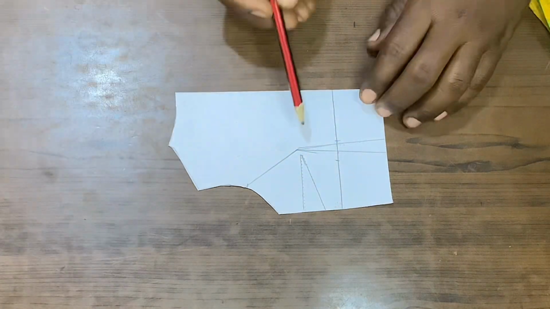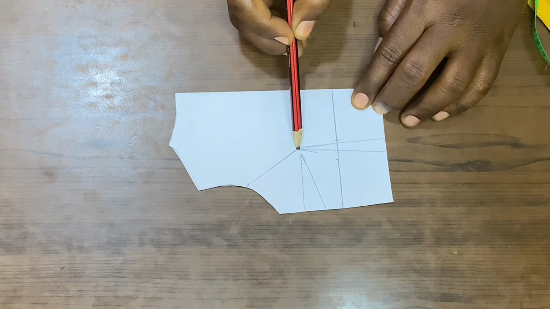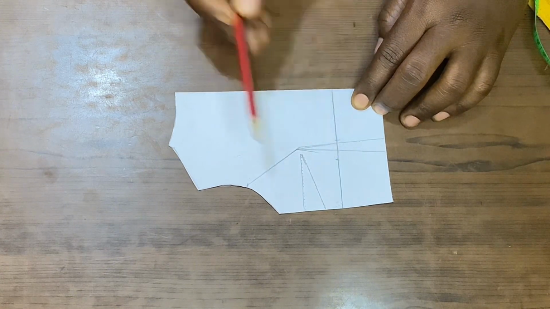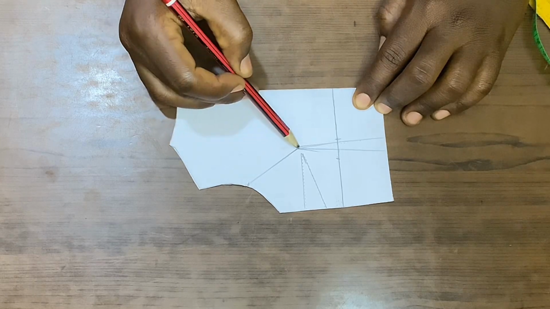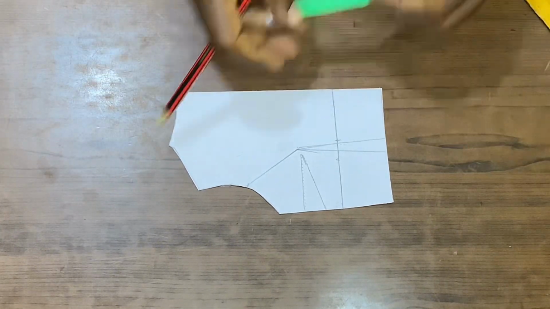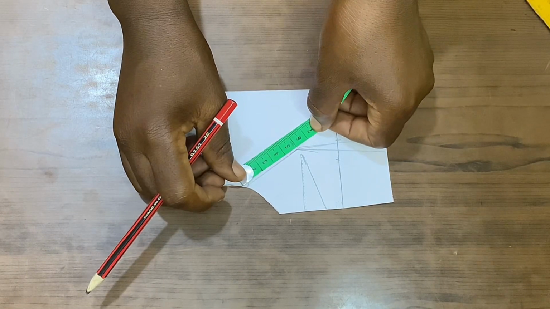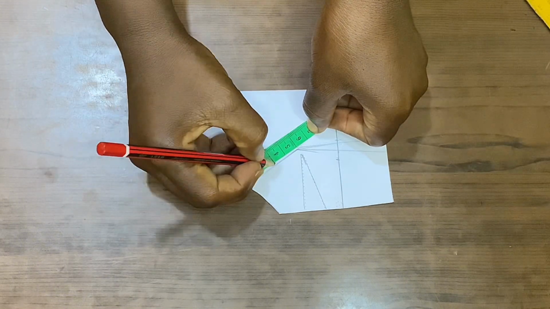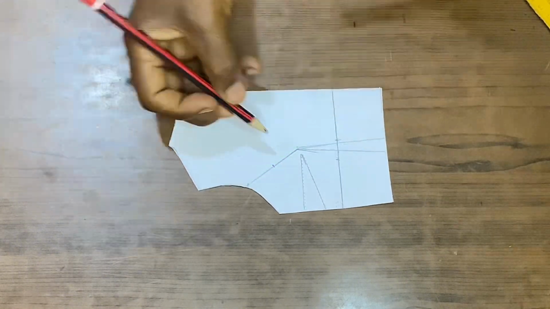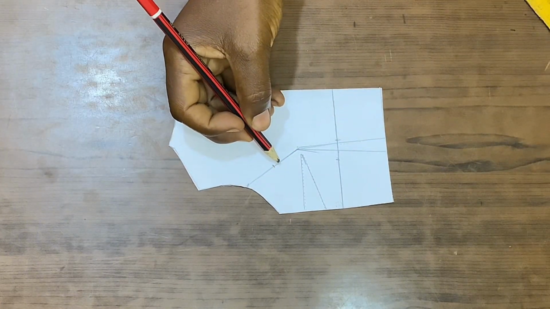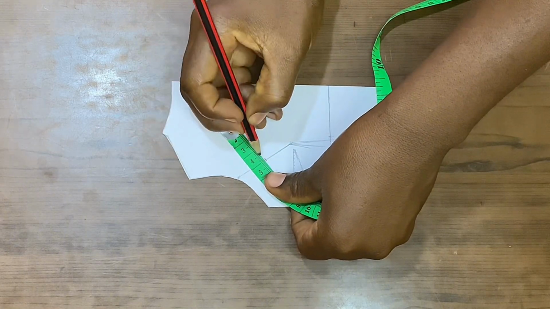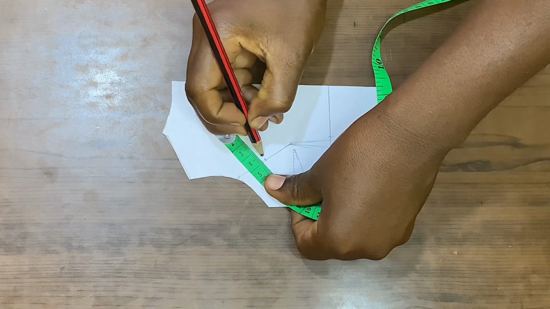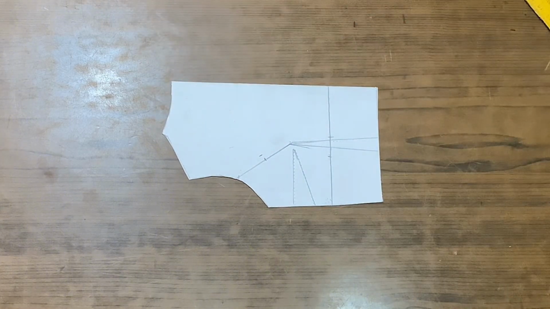So next thing I'm going to do is I'm going to use a curve to connect between this point here and this point. But before then, I'm going to take the entire measurement between this part here and the bust point. Whatever I get, I'm going to divide it by 2. And then I'll go on and mark like this. At this point, I'm going to measure 3/8 of an inch. Like this. This also is the standard measurement regardless the size you're working with.